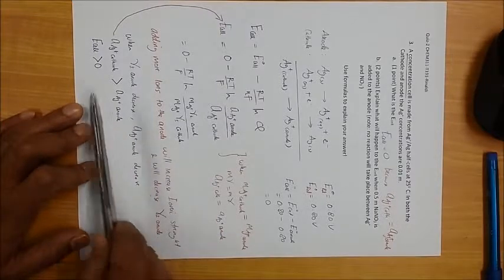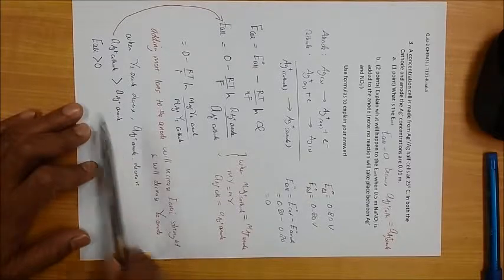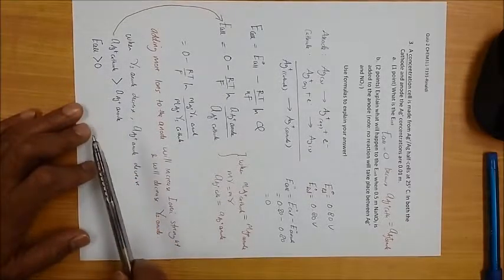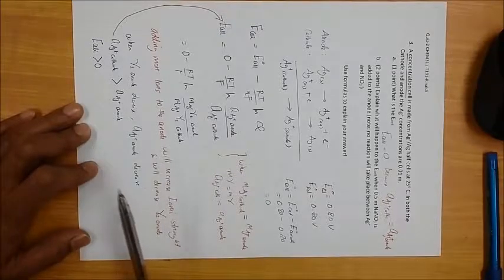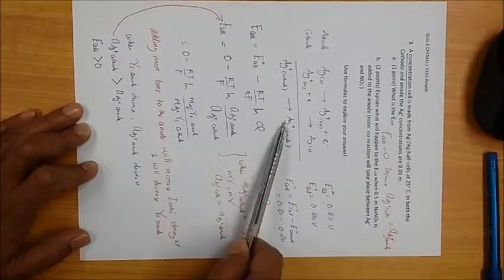So as you put more ions into the anode container, the E cell will gradually become positive. Now you have a driving force by just changing the environment of the silver ions.